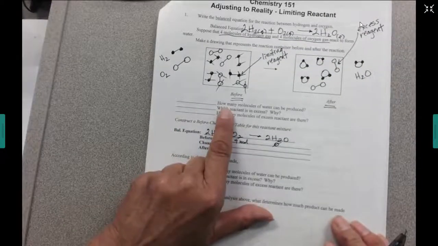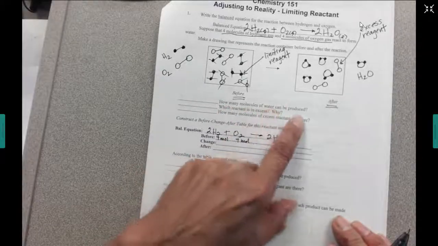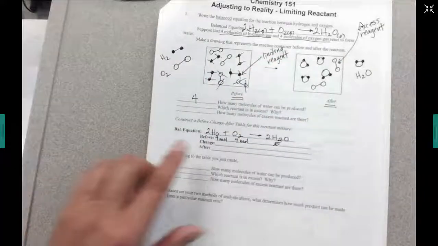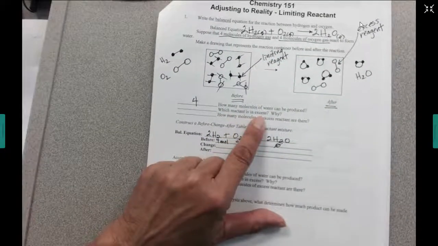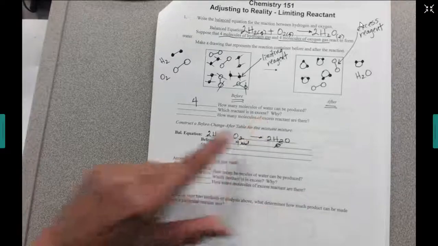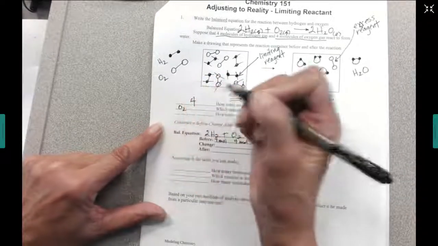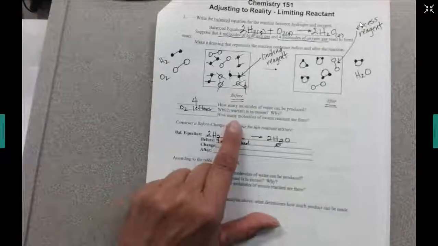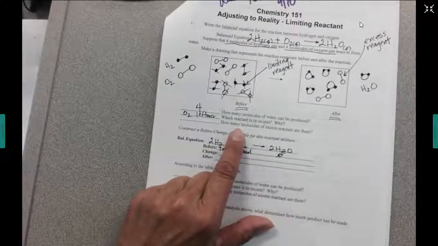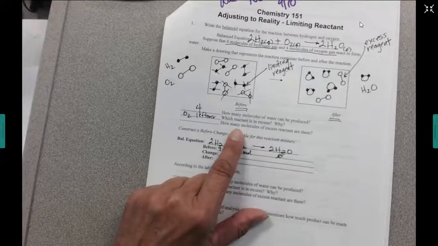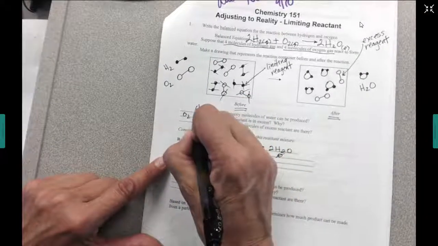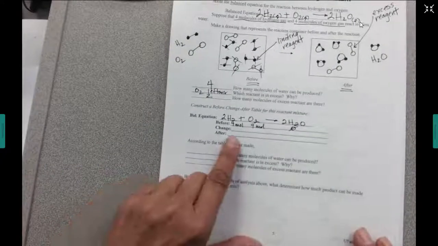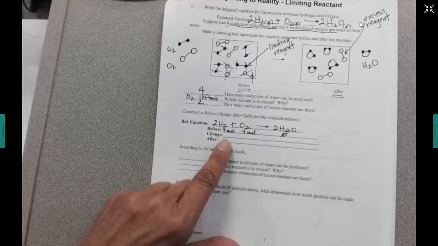So now the question says, how many molecules of water can be produced? Well, how many did you make? 4, right? Which reactant is in excess? O2. Why? Because it was leftover, right? Didn't get used up. How many molecules of excess reagent are there? Not atoms. How many molecules? 2, because we're talking about molecules, moles, or dozens. All right? So let's look at that and depict this in our BCA.